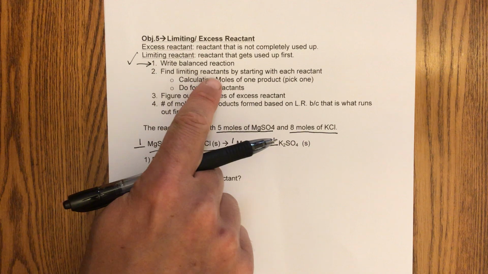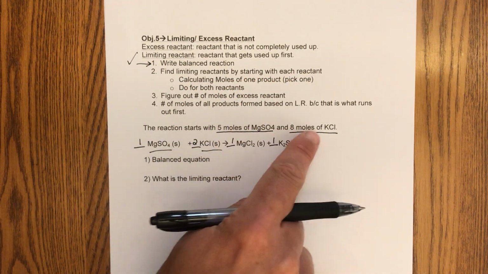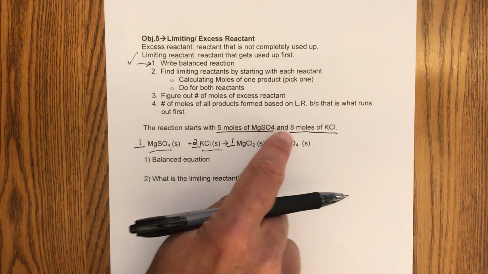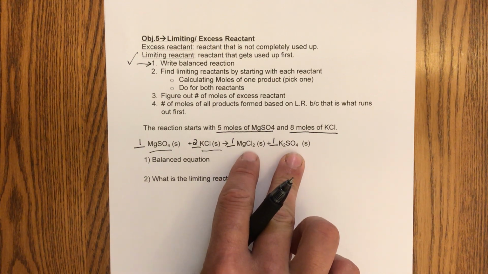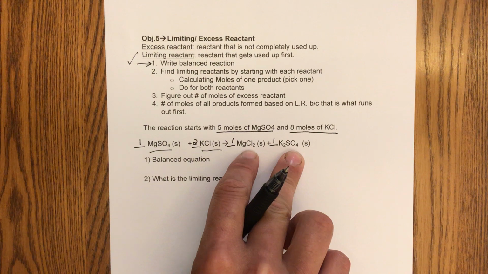Step 2, it says find the limiting reactants by starting with each reactant. Right here's each reactant, and calculate the moles of one of the products. So we have 2 products here, MgCl2 and K2SO4. We just need to pick one. It really does not matter, but whatever one we choose, we have to go to it both times.